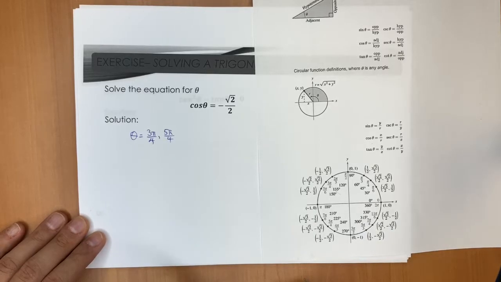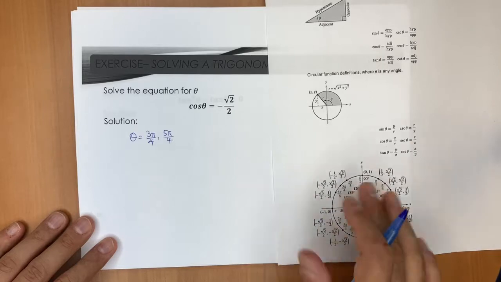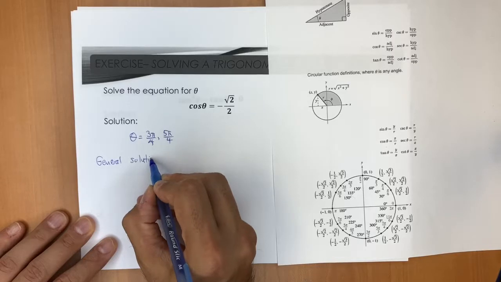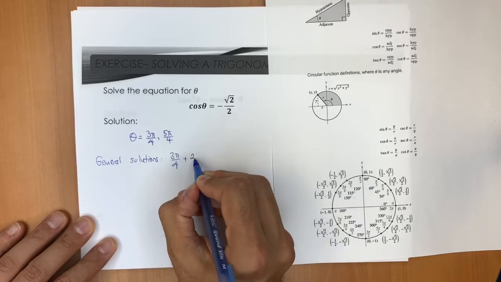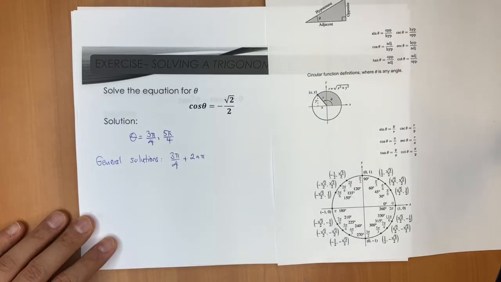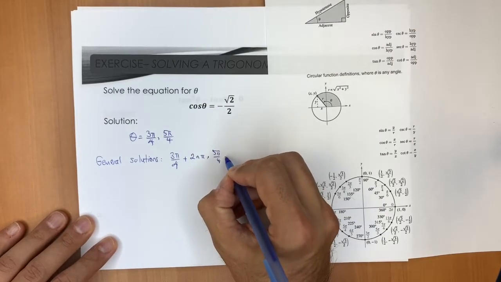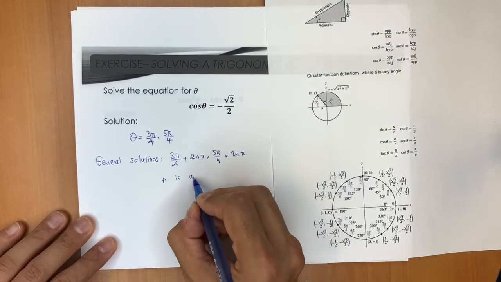Once we find all possible theta values between 0 and 2 pi, by adding integer multiples of 2 pi to each of these solutions, we obtain general solutions. So the general solutions would be 3 pi over 4 plus 2n pi, again adding multiples of 2 pi, and then 5 pi over 4 plus 2n pi, where n is an integer.